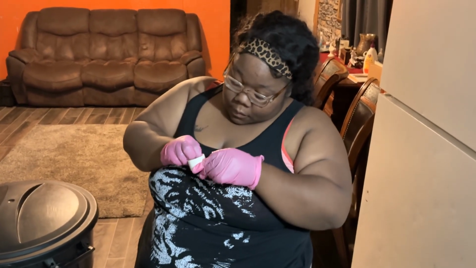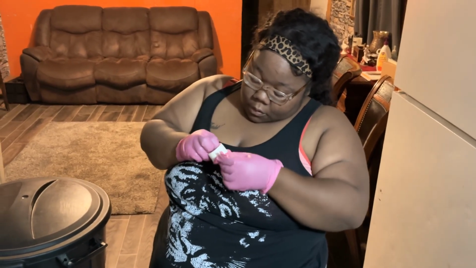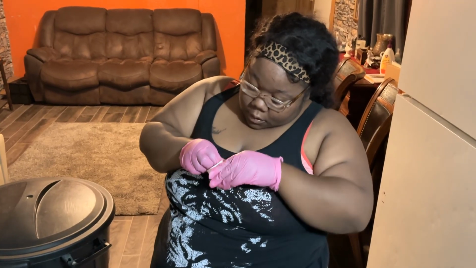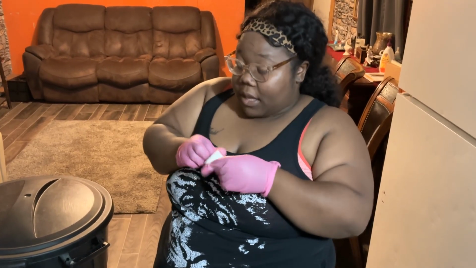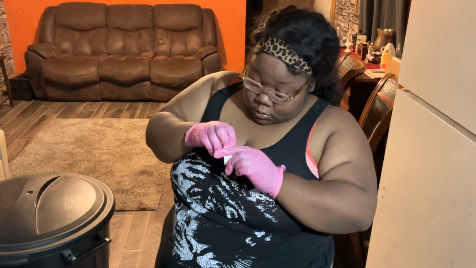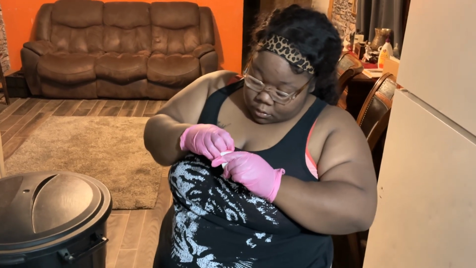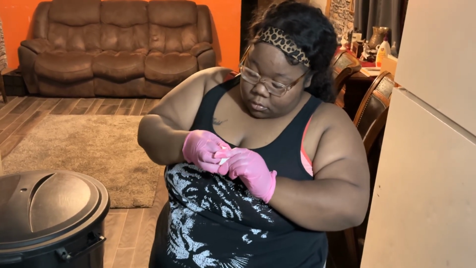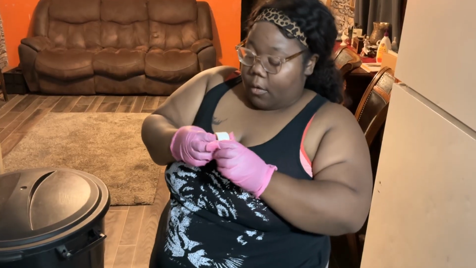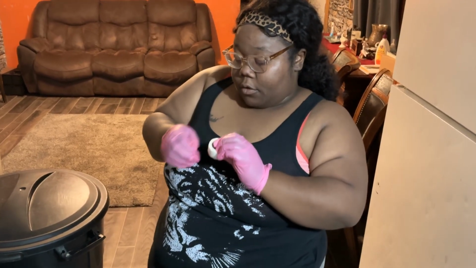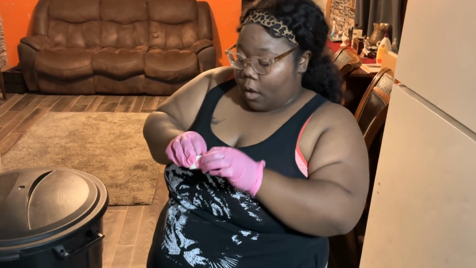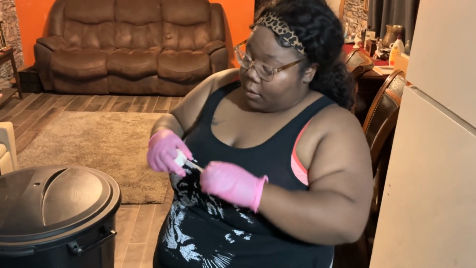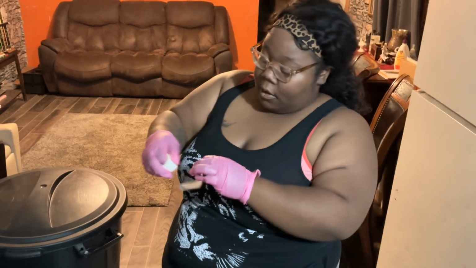Okay. It's kind of hard to peel this tape with these gloves on. Here we go. Struggling with the tape. Alright, going to get another piece. I don't really need a too big piece for the bottom. So we can just do this piece.